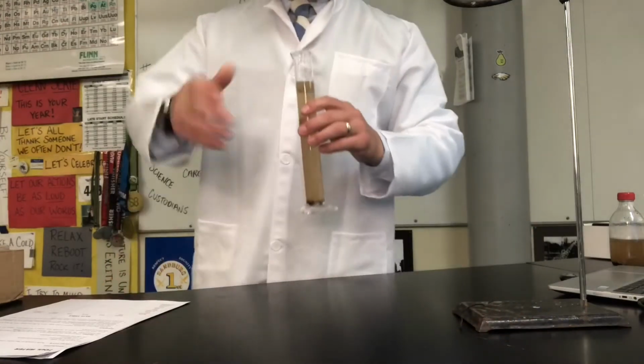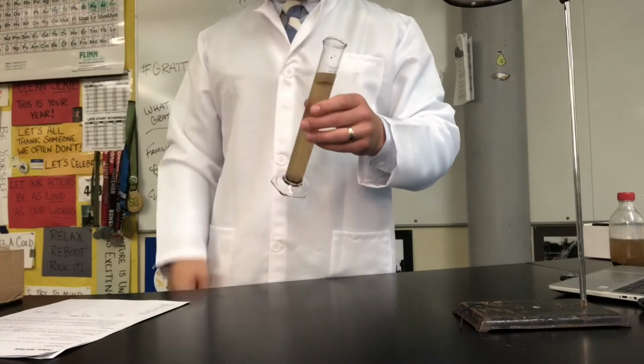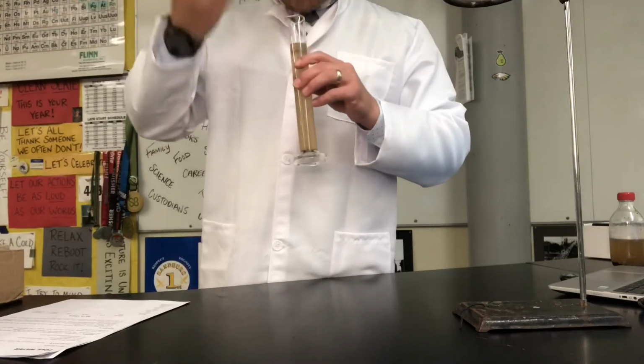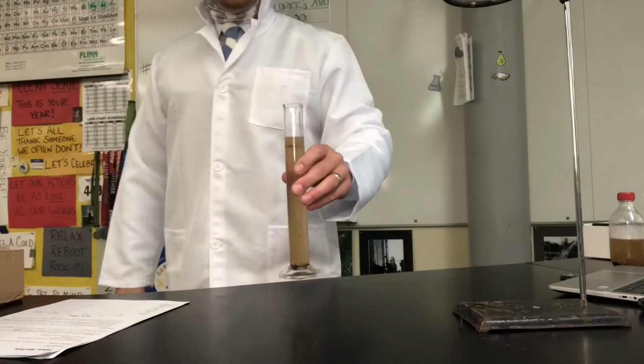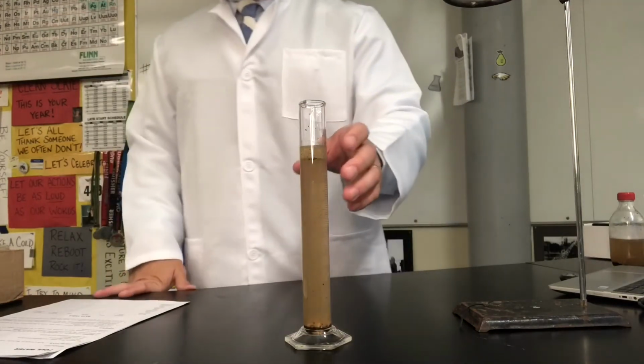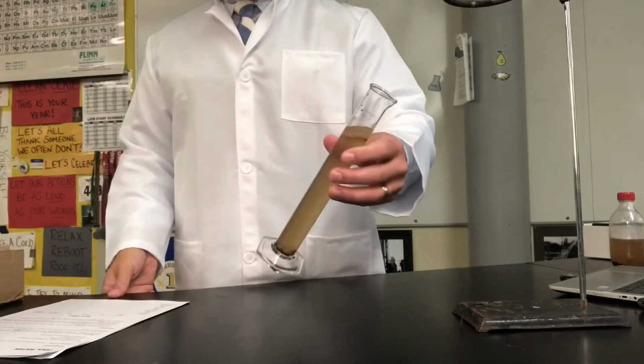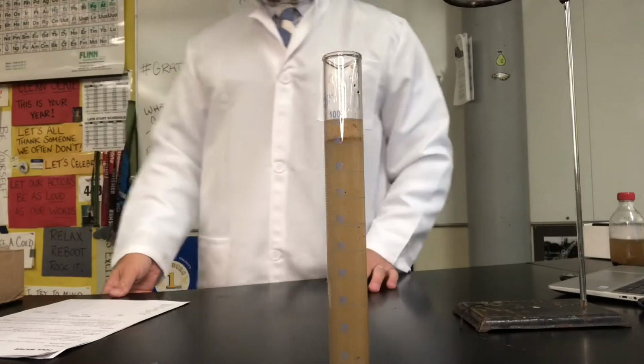As far as the odor, you can't smell it. Oh, but I can, and it doesn't smell particularly nice. Notice that I'm wafting. You never want to go up to something that's unknown and just take a big whiff of it, okay? But I would say that it has like a garlicky, almost spicy kind of smell to it, whatever this dirty water is.